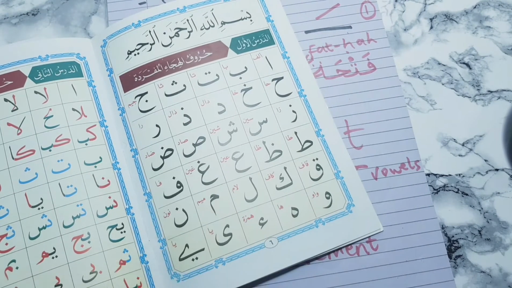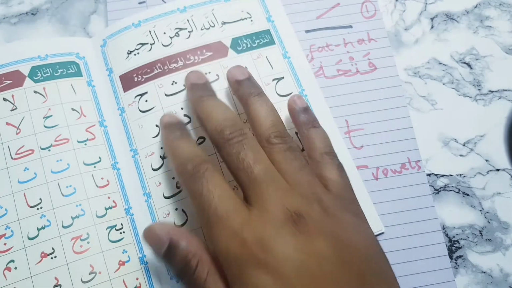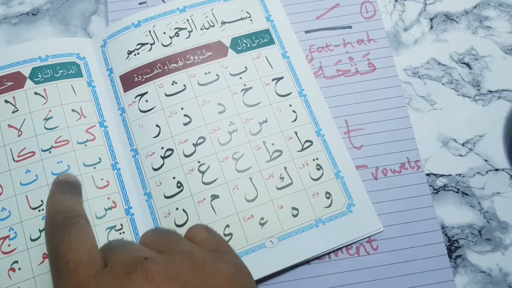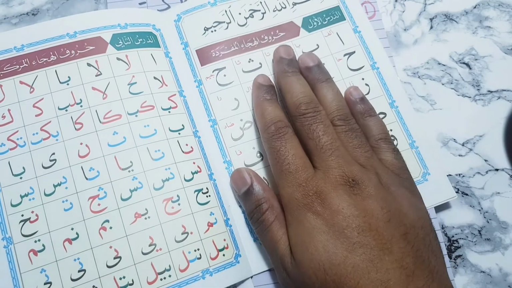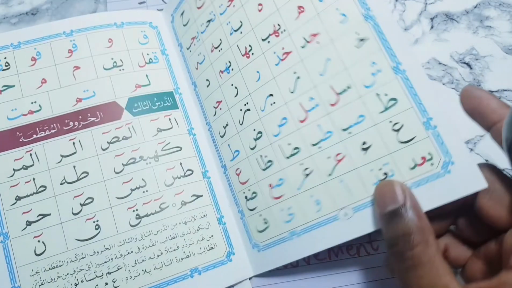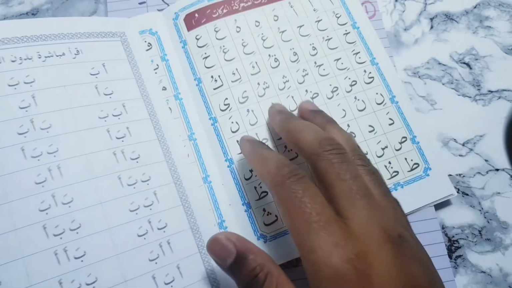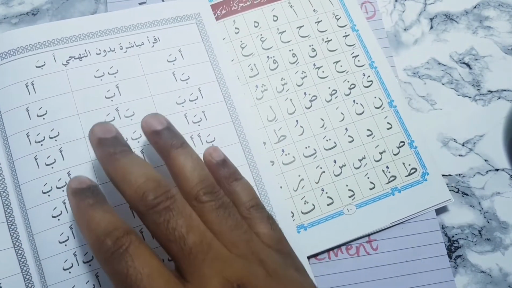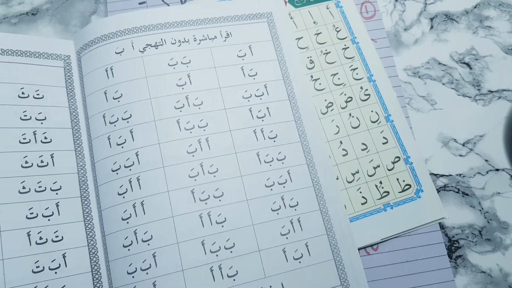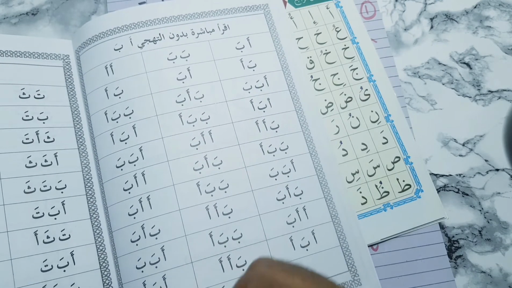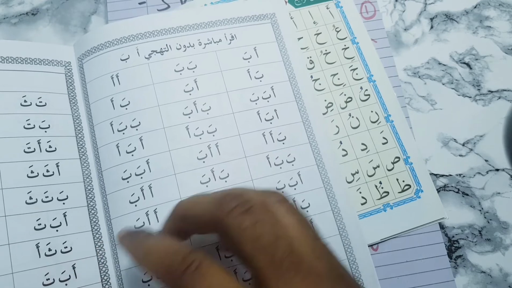Before jumping into the harakat, you should know the letters, the names of the letters, how the letters look when they're joined, being able to identify them. This is why we spent phase 1 doing this, phase 2 doing this. And after that, that's when you begin the harakat. And the pros of this book is that the harakat is given a lot of time and is broken down into smaller chunks, and it's easier for the student to understand.